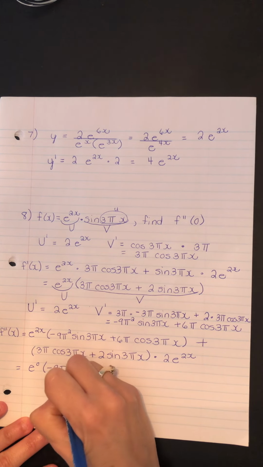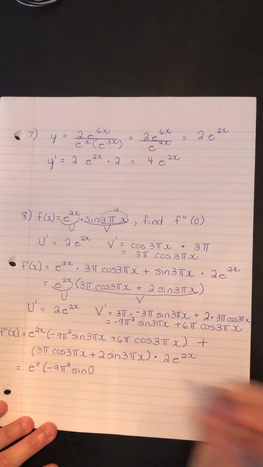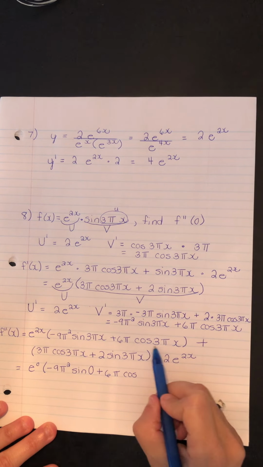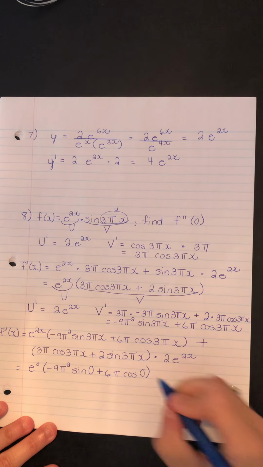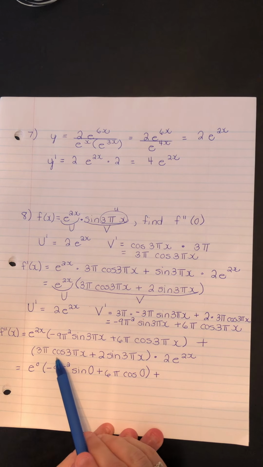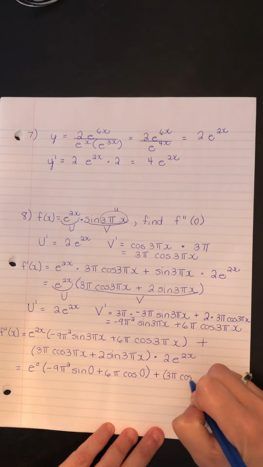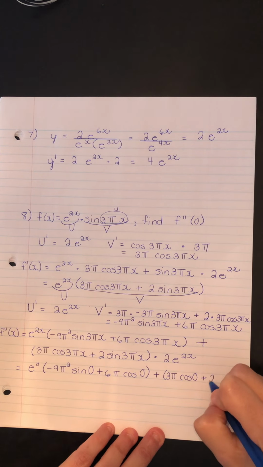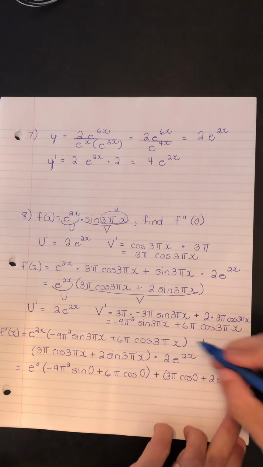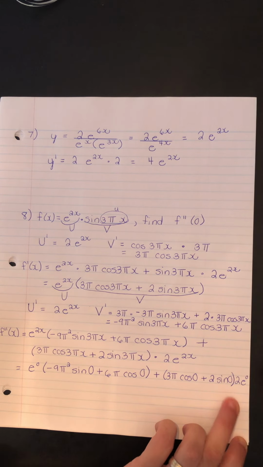Negative 9 pi squared sine of 3 pi times 0, okay, plus 6 pi cosine of 3 pi times 0, plus, and here we get 3 pi cos 0, plus 2 sine 0, times 2 e to the 0.